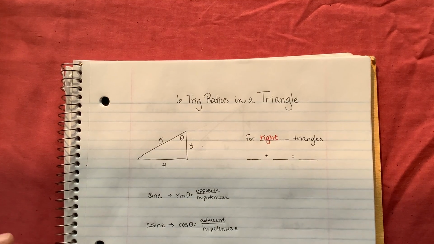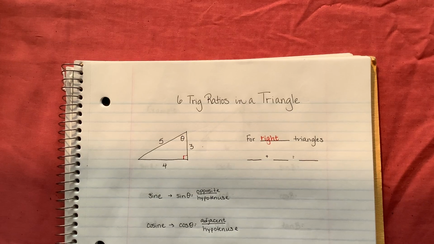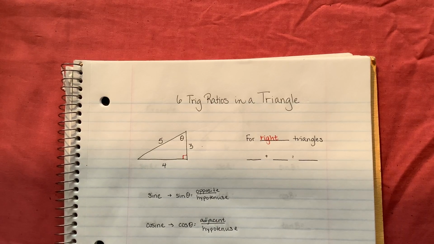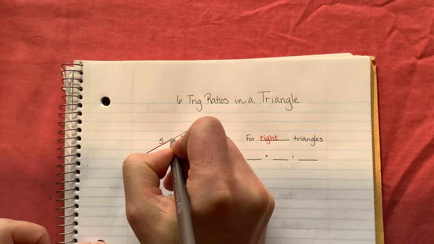So every triangle should either have an obvious right angle or a right angle marked, which means you'll always be able to find the hypotenuse, which is the longest side, or the side that is across from the right angle. In this case, our hypotenuse is 5.